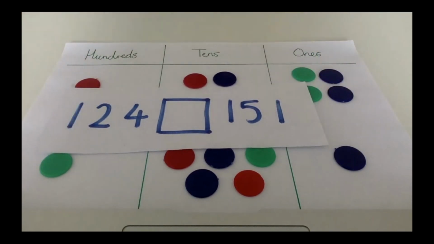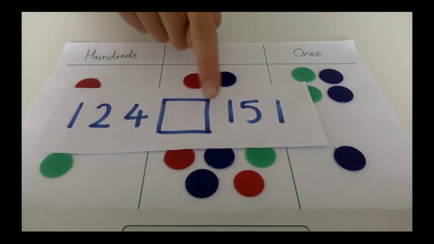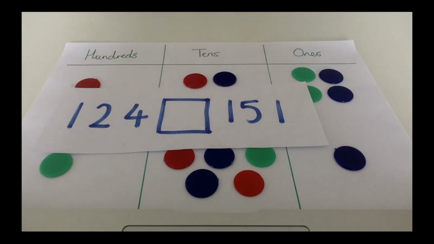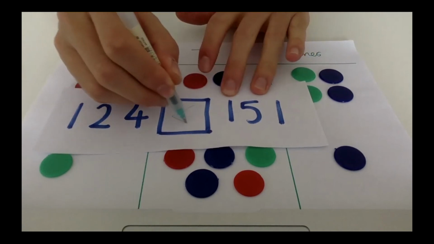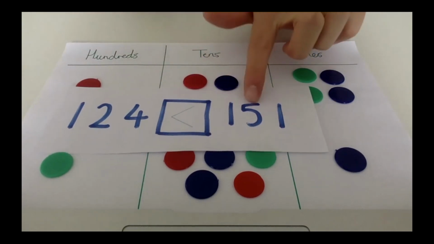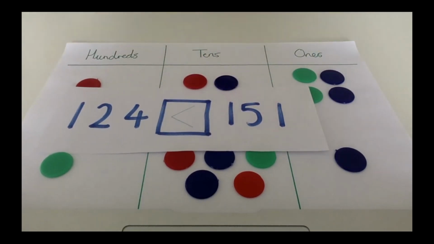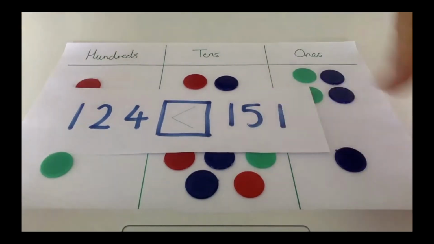Fantastic. So is it going to be 124 is greater than or more than 151, or 124 is less than 151? Well done, it's going to be less than, isn't it? Because we said that this number was the larger number. Well done, fantastic. Let's have a look then at our activities for today.